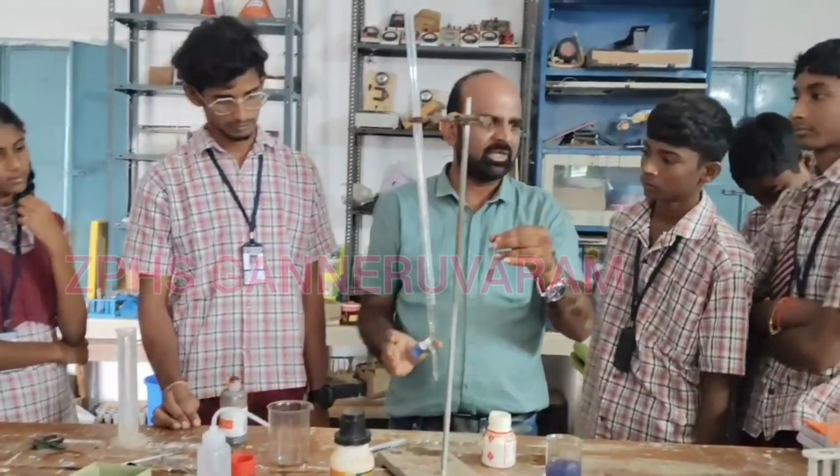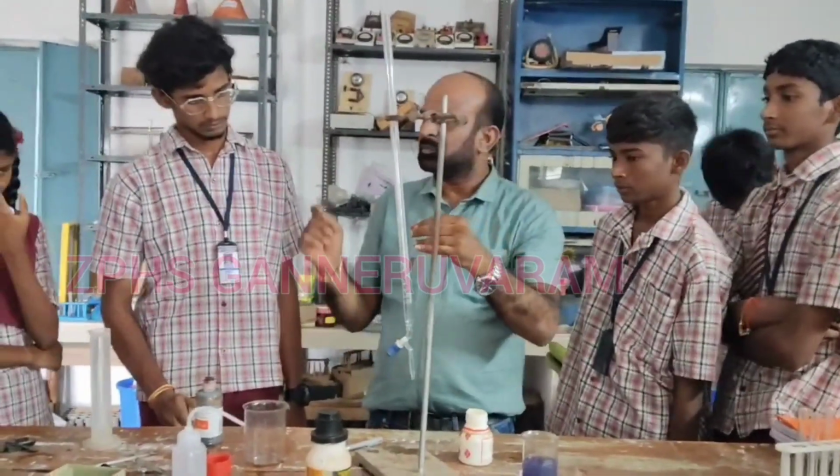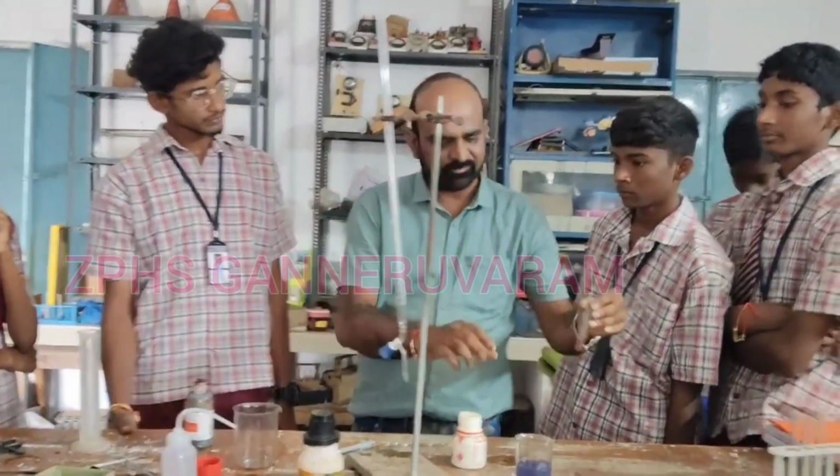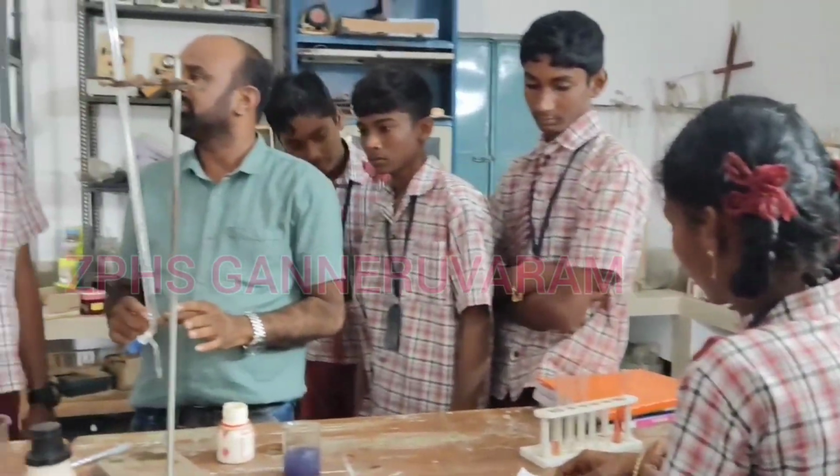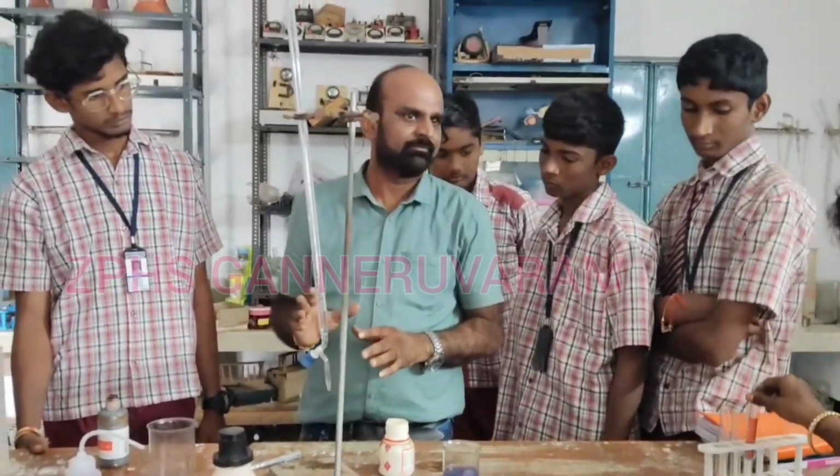If you take the phenolphthalein indicator in sodium hydroxide solution, it turns to pink color.